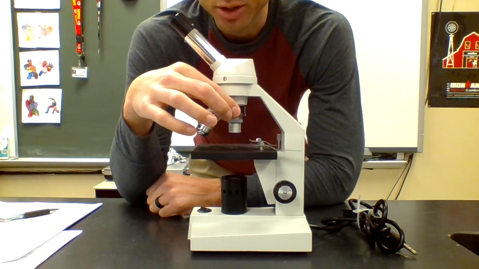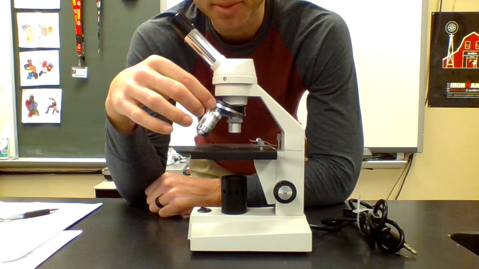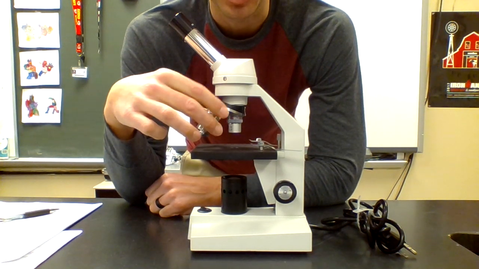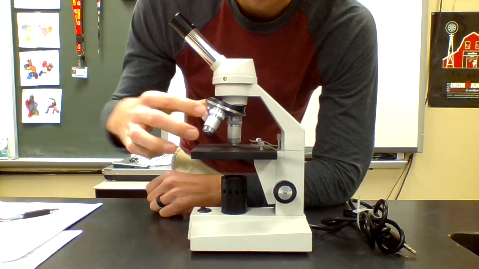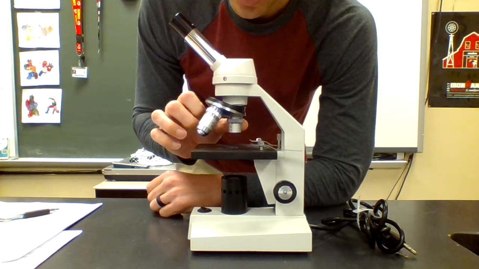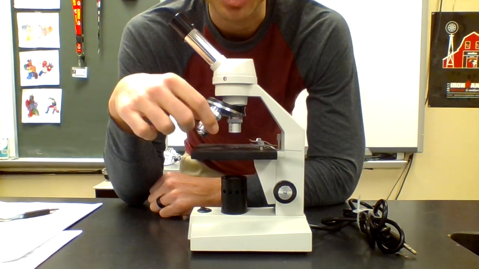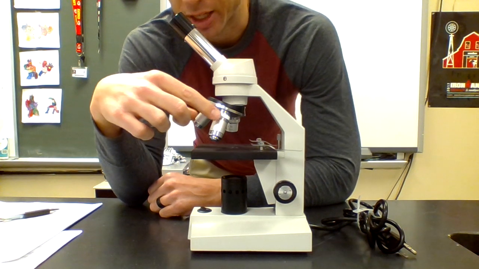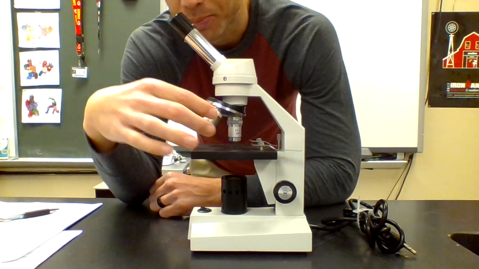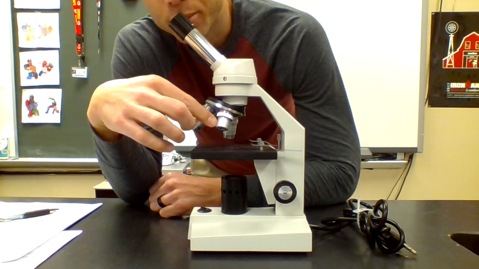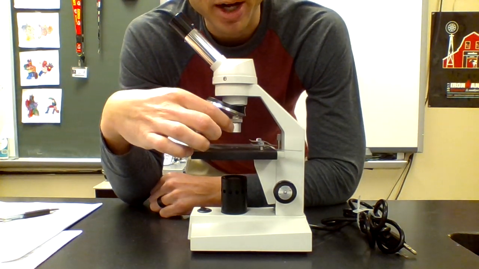So moving down, here's your objective lenses, and they sit on what's called the revolving nose piece. So this piece right here, you can see that it turns, and that's called the revolving nose piece. Connected to it are three different objectives. Objectives magnify what you're looking at, and you'll see they're all three different sizes, kind of a small, a medium, and a large. And so on the side of them are their powers, like how many times they magnify it.